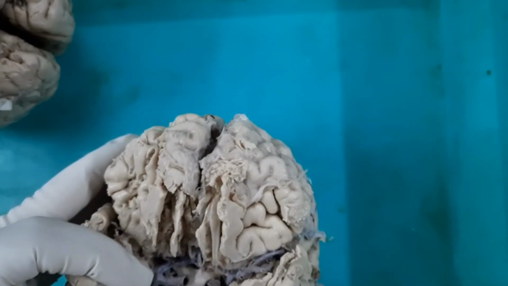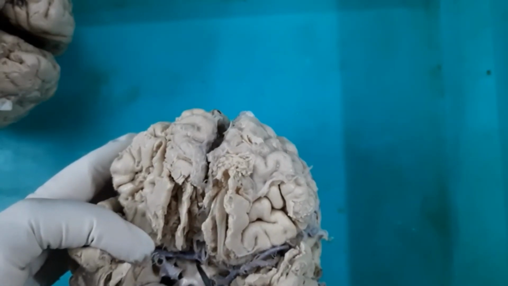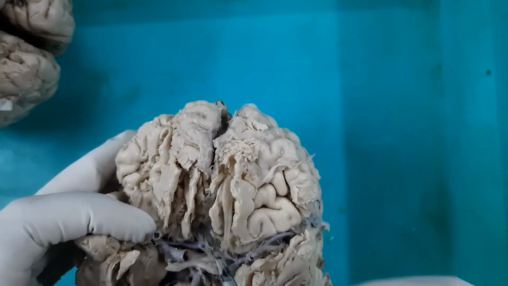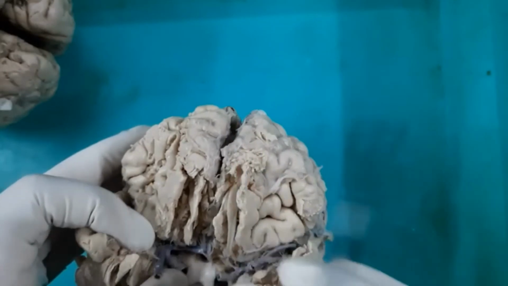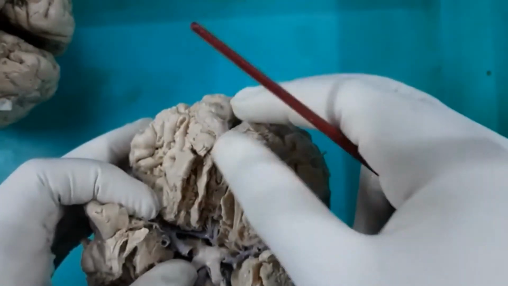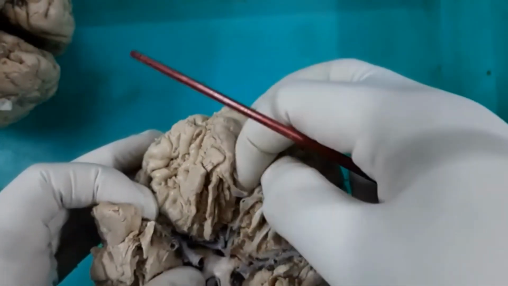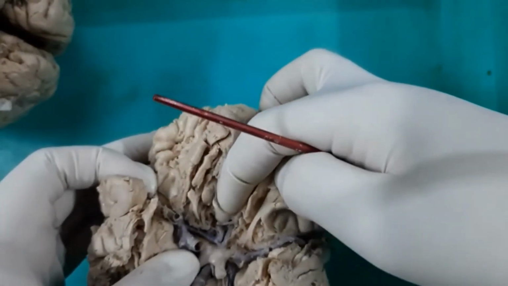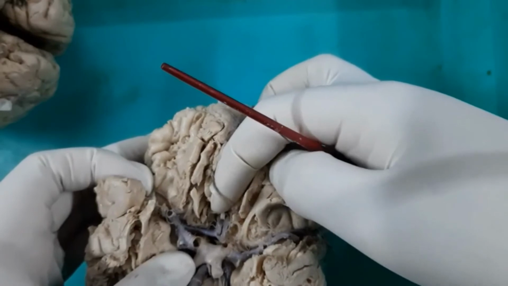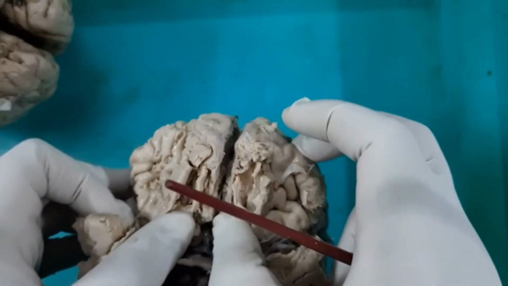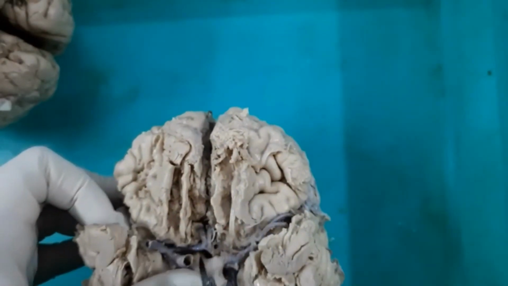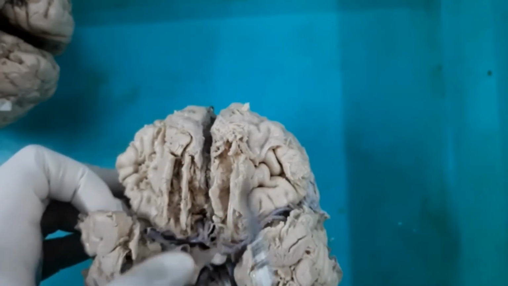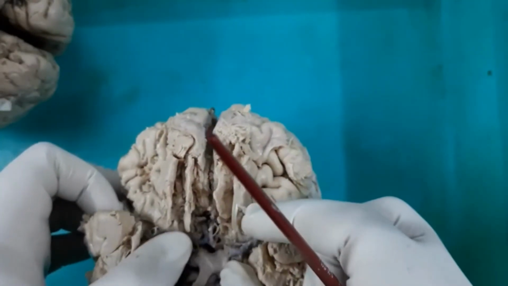the right side. And these two anterior cerebral arteries, they are going in the depth of the longitudinal fissure. Okay, this is the longitudinal fissure. I will put my finger in the longitudinal fissure. Yes, this is that longitudinal fissure where I am putting my finger, and here these two anterior cerebral arteries are going. Okay, but before they go, they have an anastomosis with each other.